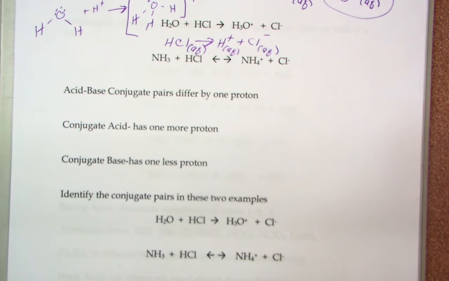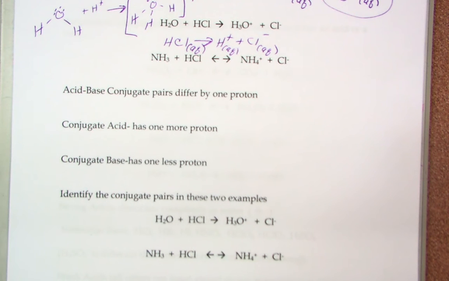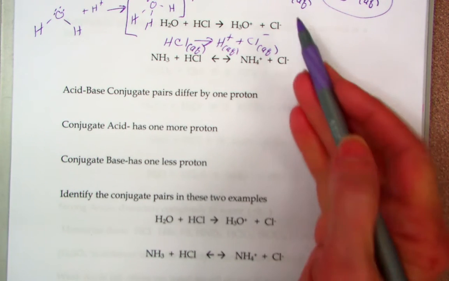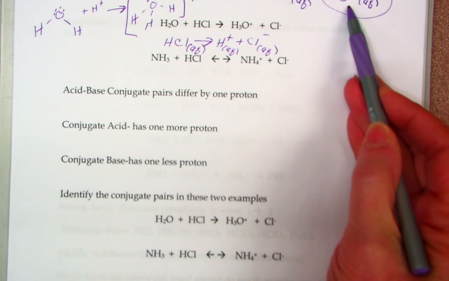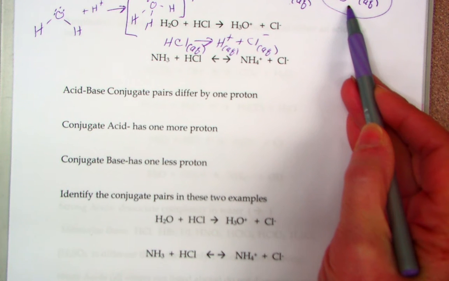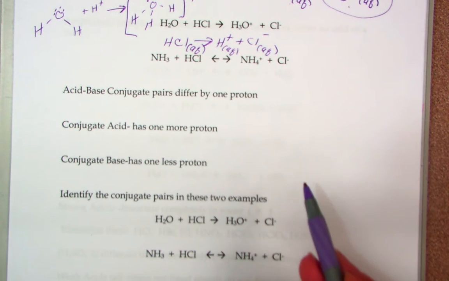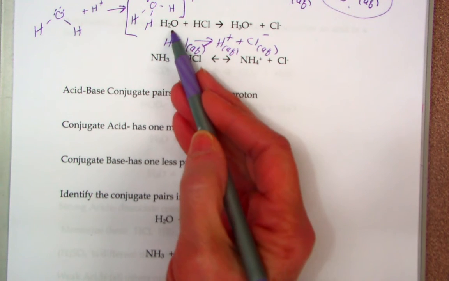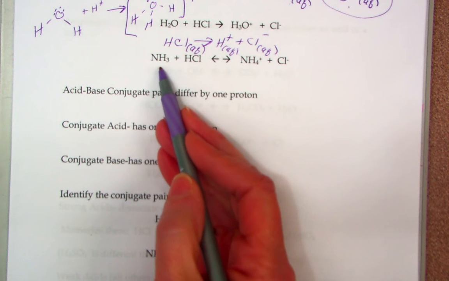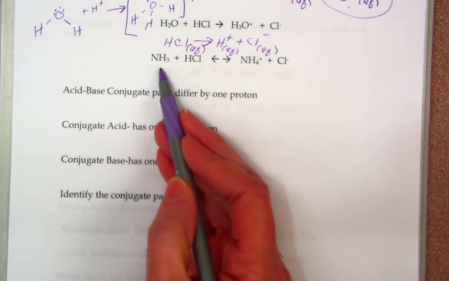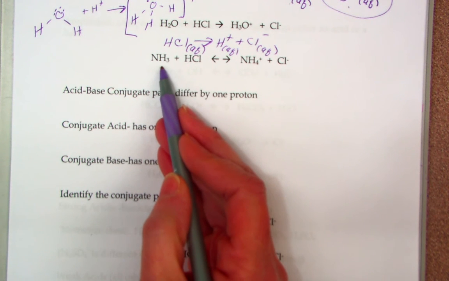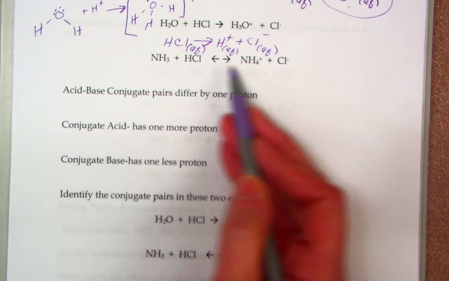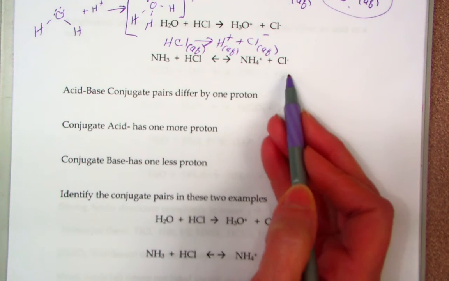Okay, so when we look at this, we now get the understanding that the hydrogen ion is actually the hydronium ion in solution, but I just write hydrogen ion. So if we look at this, we can also think of some chemistry without water. Ammonia reacts with HCl, and it makes the ammonium ion and the chloride ion.